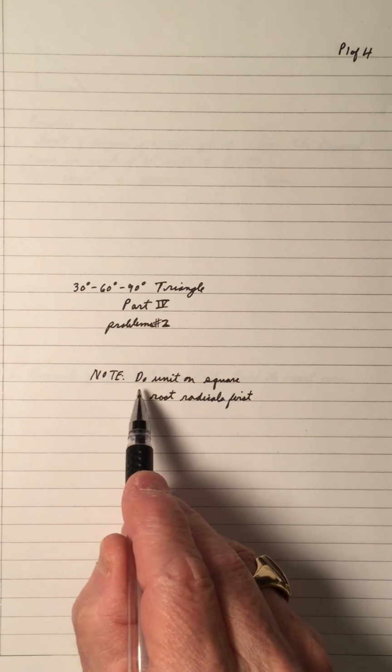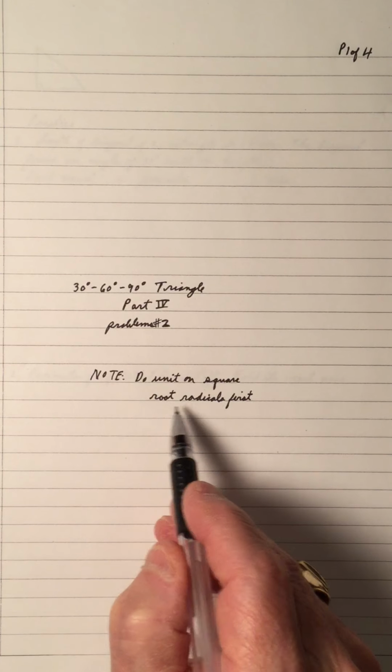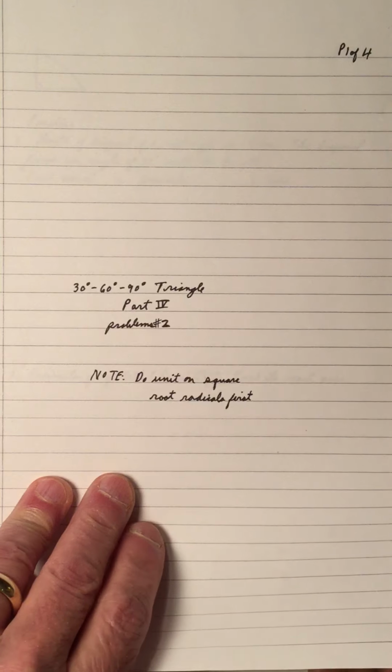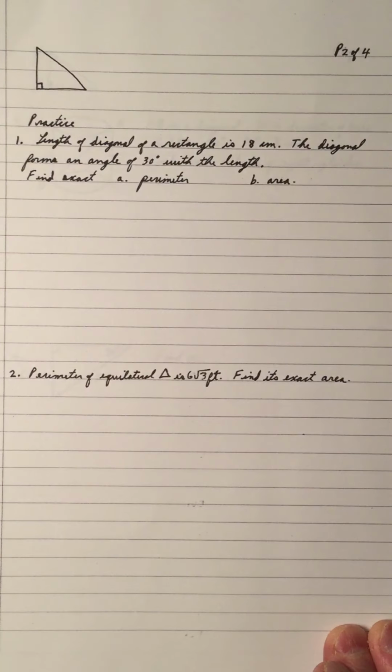Just a reminder, do the unit on square root radicals first. It helps to simplify the radicals in multiplying, dividing, adding, and subtracting.